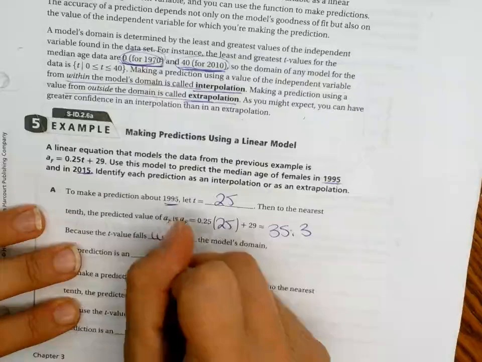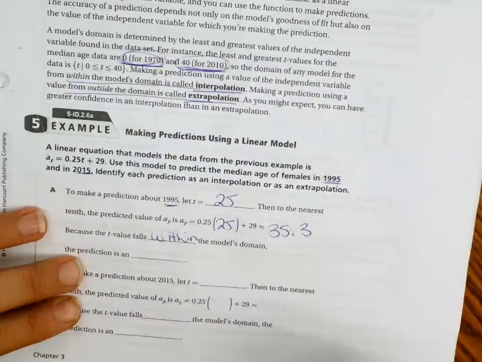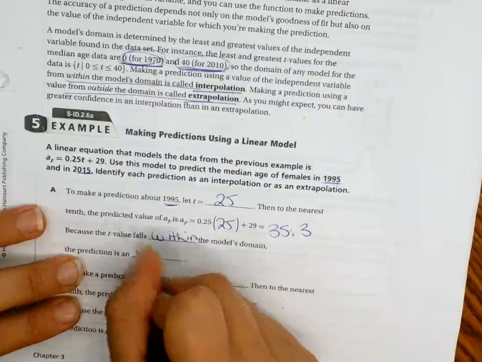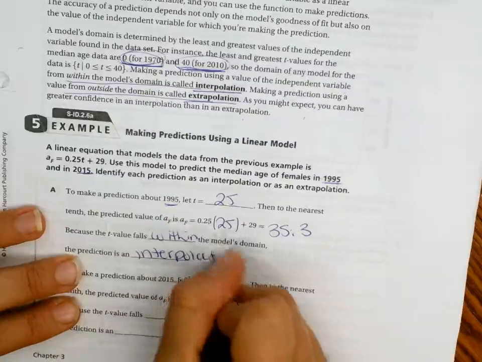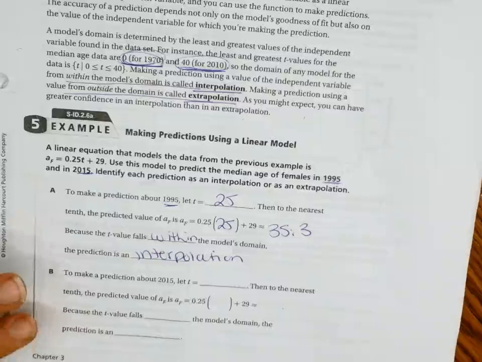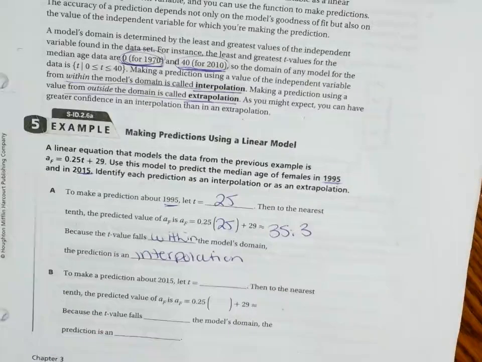Because the t-value falls within the model's domain, the prediction is interpolation. Make sense?